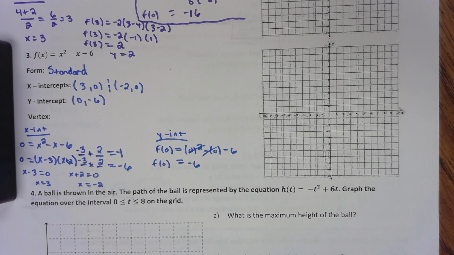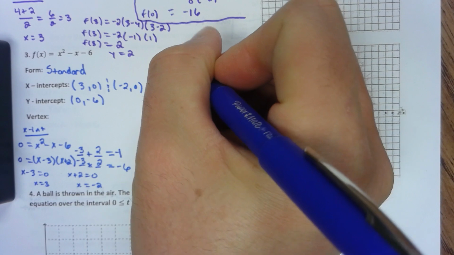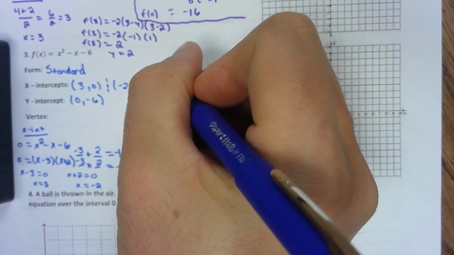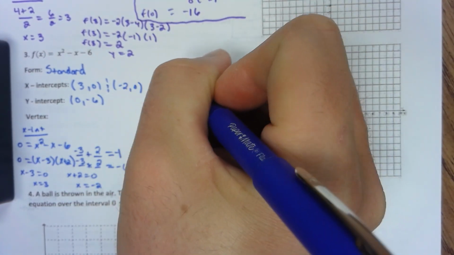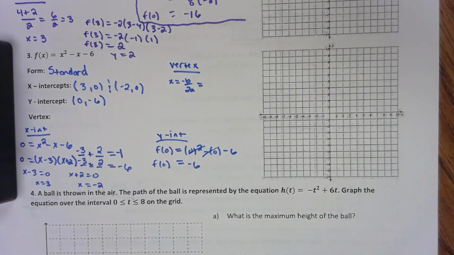Okay, so now for the vertex. And the vertex, a lot of your vertexes and points on all these graphs, I didn't make them really nice numbers. They're going to be decimals. Okay, so don't shy away from those decimals and or fractions. So we need to use the x equals negative b over 2a. And again, b is the number in front of the x.